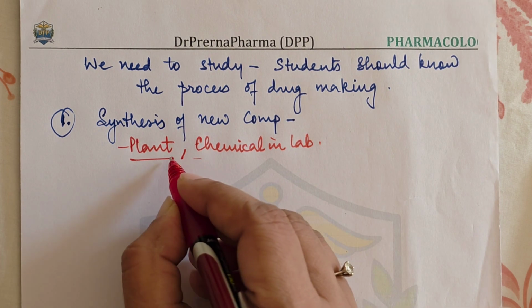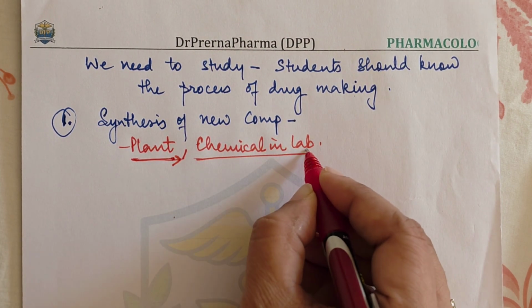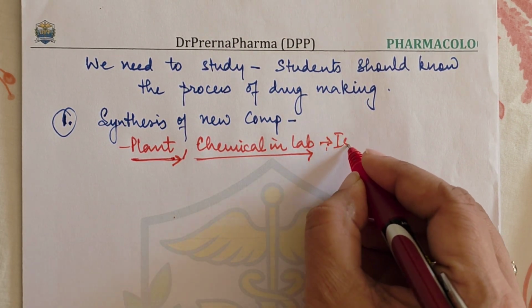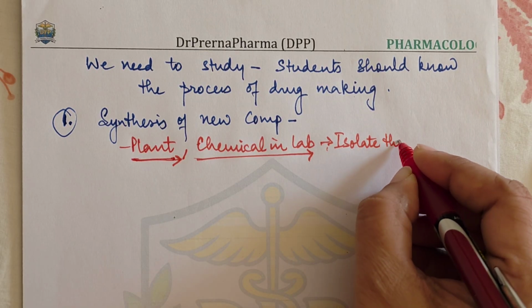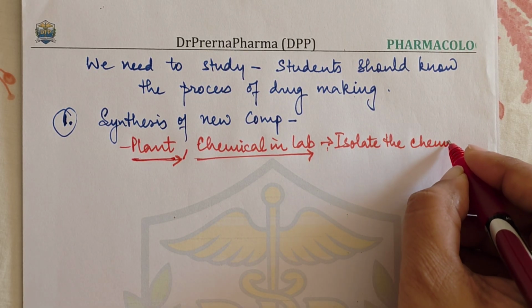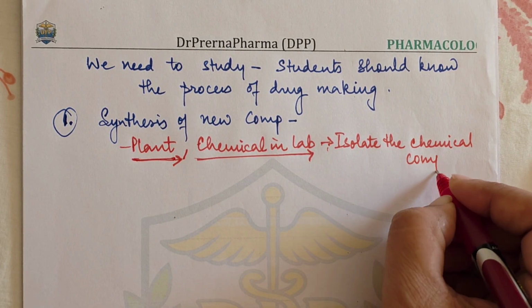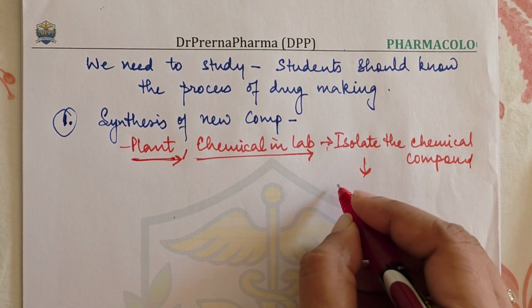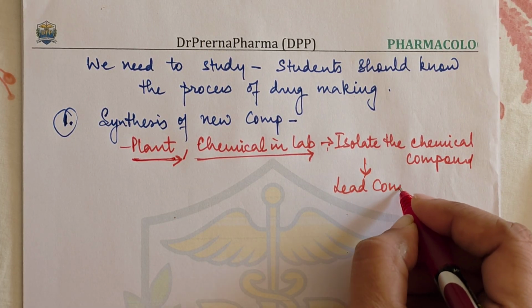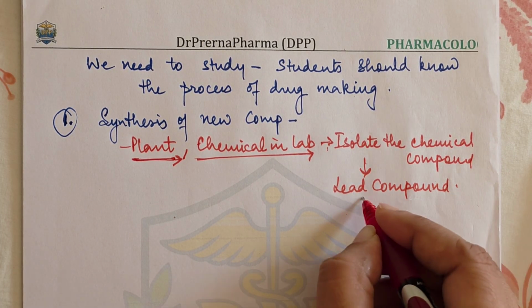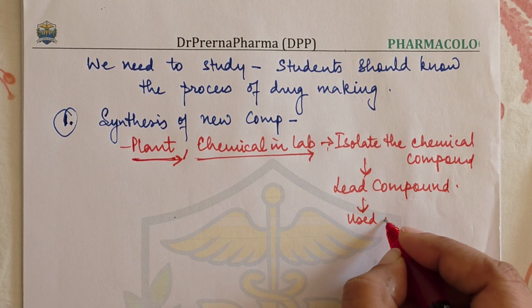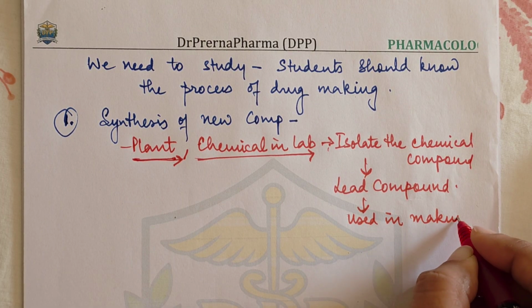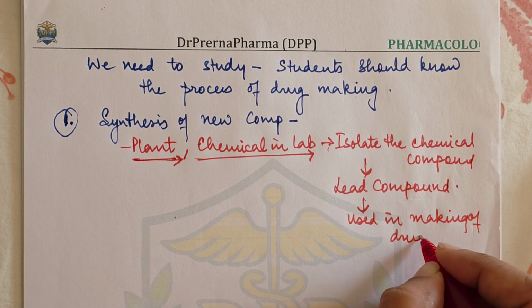Suppose you identify a plant, then you take it to the lab and you isolate the chemical compound which is having the medicinal property, and that compound is called the lead compound, right? And this lead compound is then finally used in the making of the drug. So that is one way of doing it.